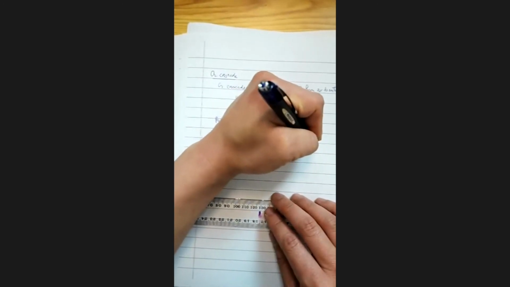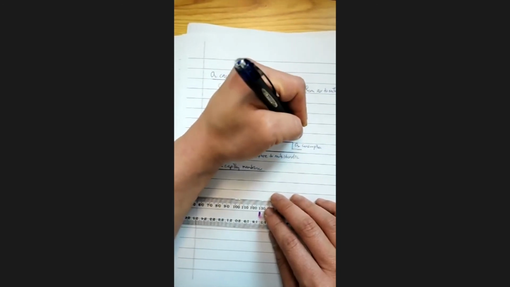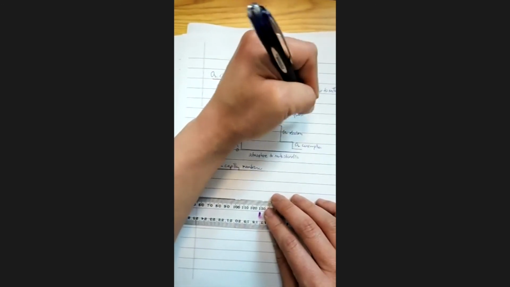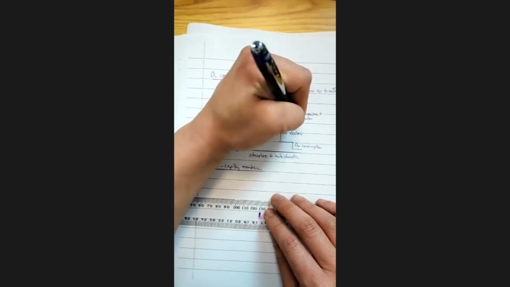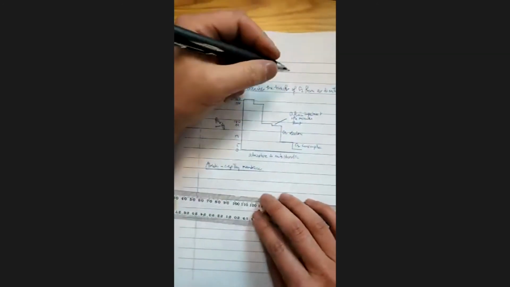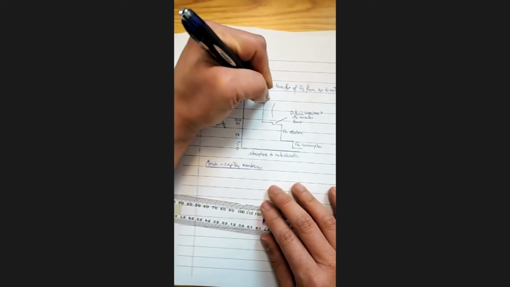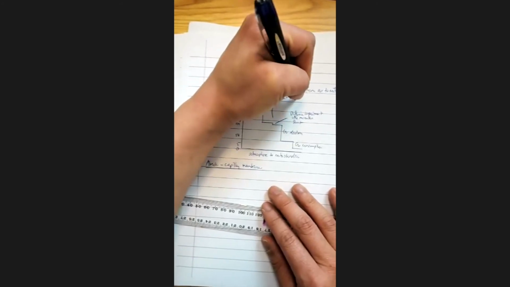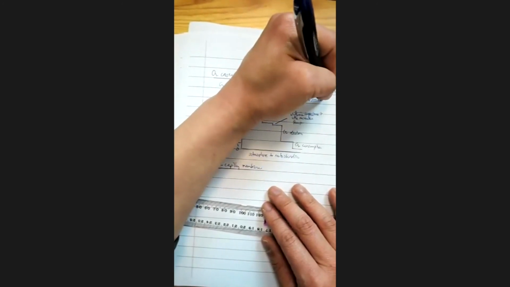So this is from O2 consumption, O2 delivery. This is from diffusion impairment, VQ mismatch, shunt, and this whole bit here is my alveolar gas equation. It's a PaO2, PaO2.